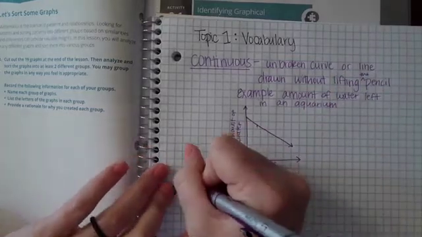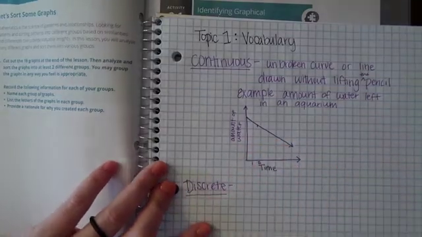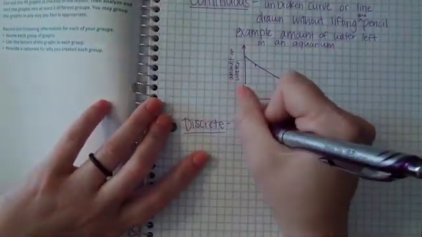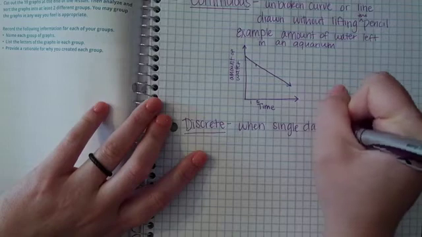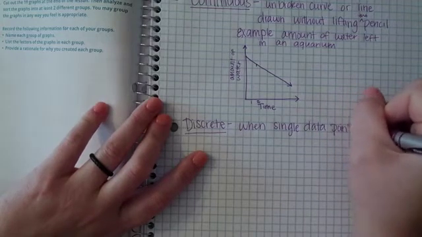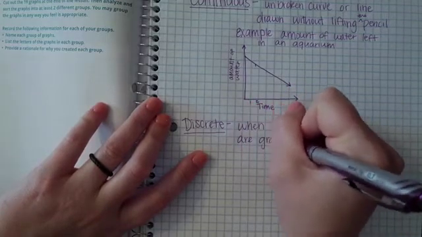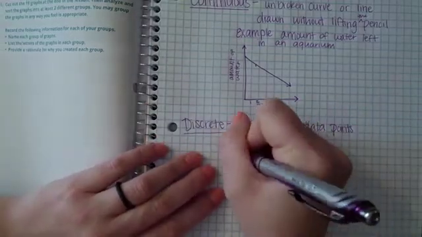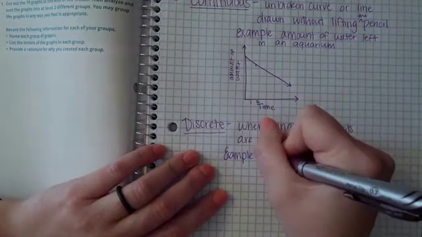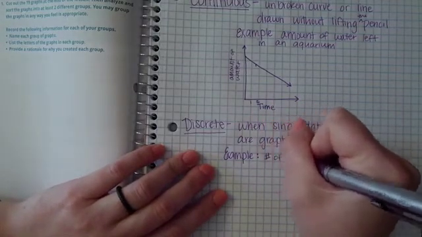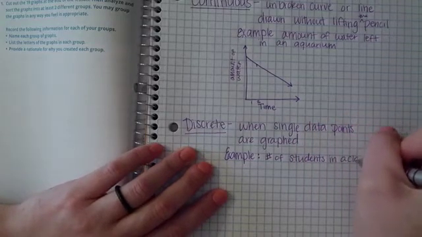Okay, the next one is discrete. So discrete is when single data points are graphed. An example, sorry, can't spell, would be number of students in a class.